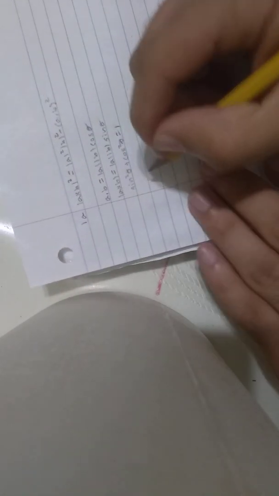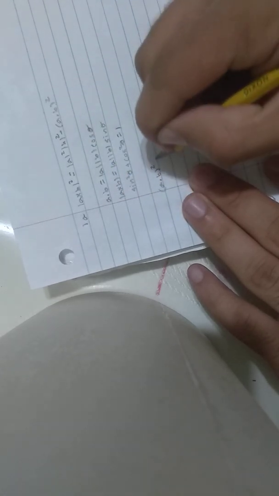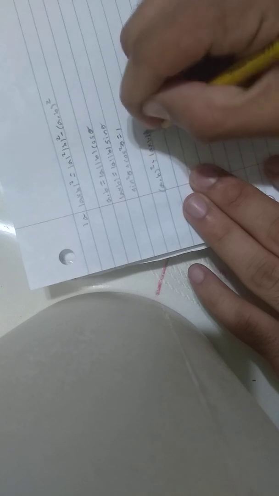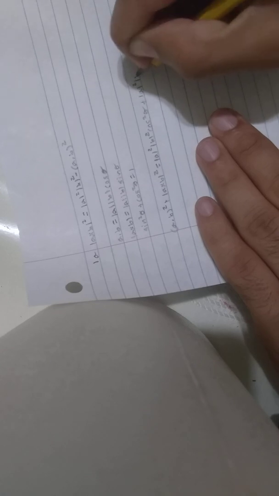Then if we add the first two equations, we'll get that (A dot B) squared plus (A cross product B) squared equals vector A squared times vector B squared cosine theta squared plus vector A squared times vector B squared sine theta squared.